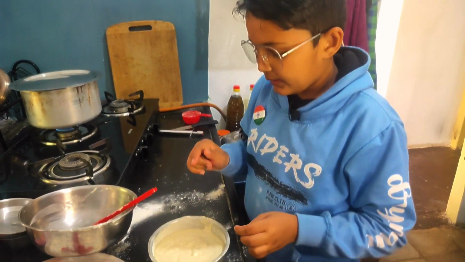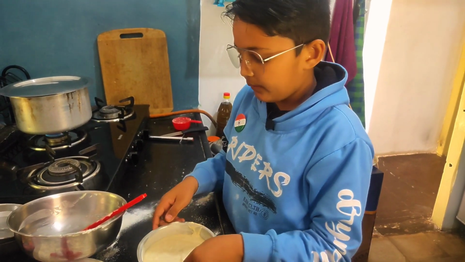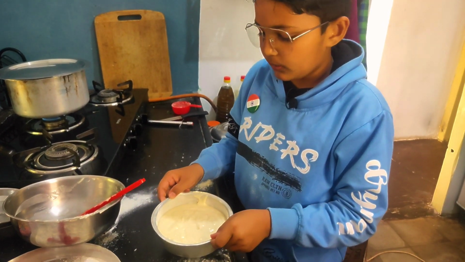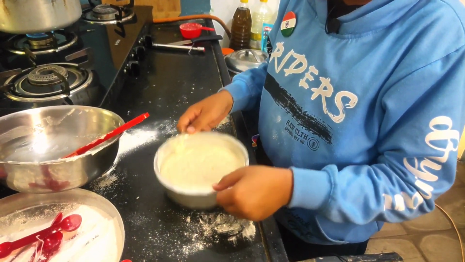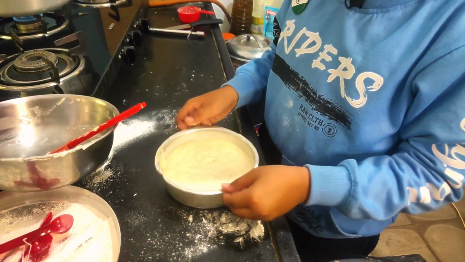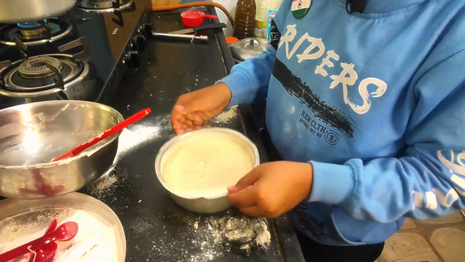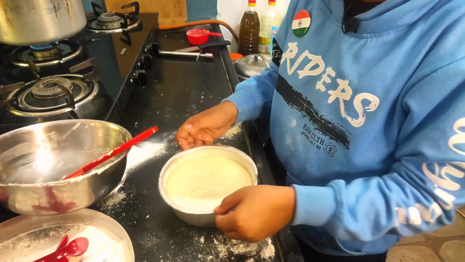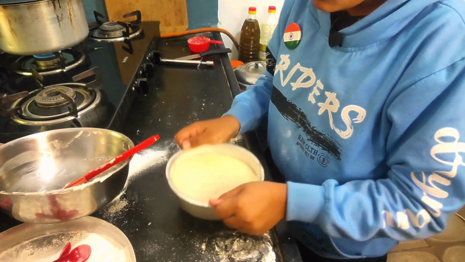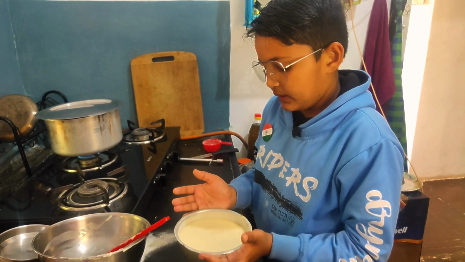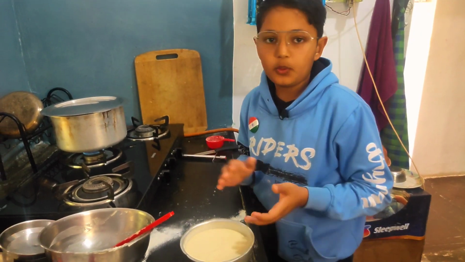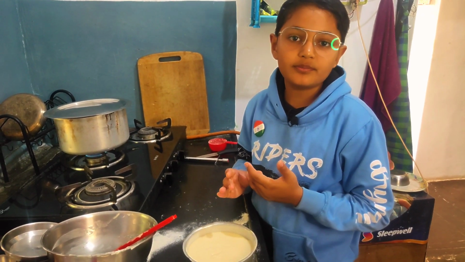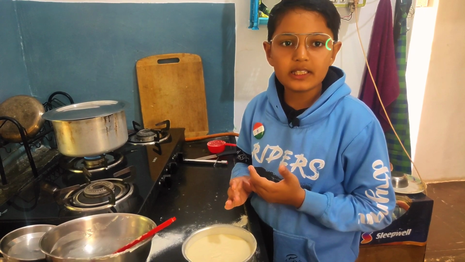Make sure that no bubbles are left inside of the pan or the batter. So we will tap the pan like this, so the bubbles can go away. Bubbles go away. Now I will keep the batter inside of the bowl with the help of my mom. I will meet you in a second.